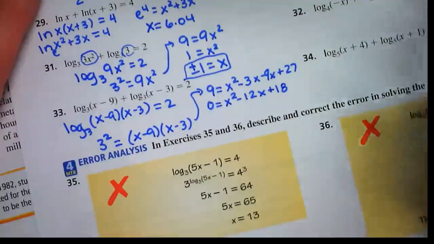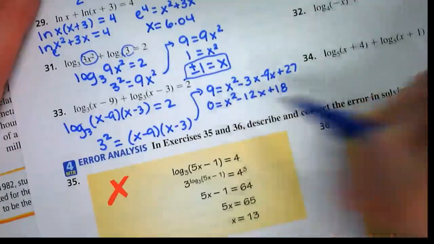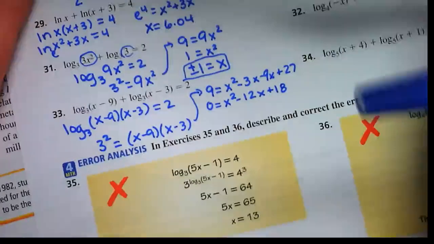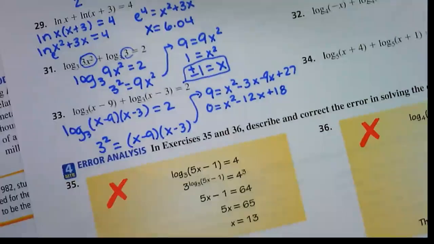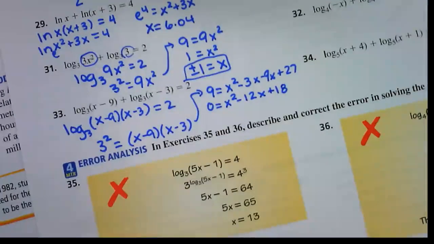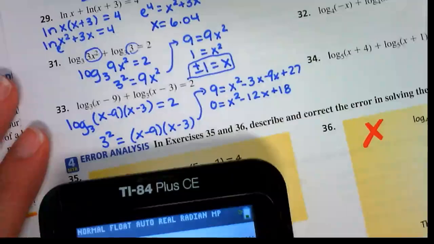And then I'd be looking for factors of 18 that add up to negative 12. And I don't have any factors of 18 that add up to negative 12. So if we don't have any factors that add up to that, we're going to have to solve a different way. So we can solve by quadratic formula, or we can use our calculators to solve. Right? Our calculator is going to be the easier way to solve.